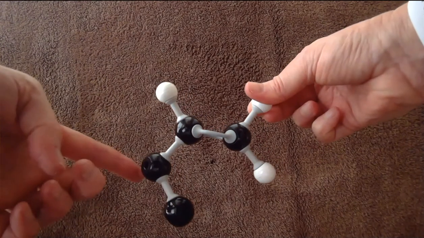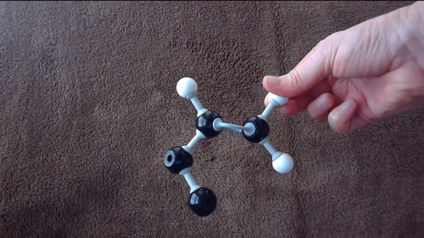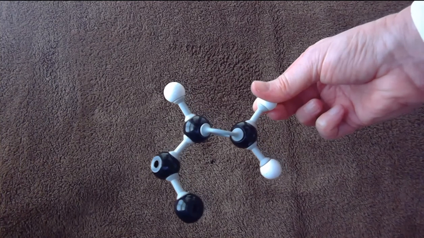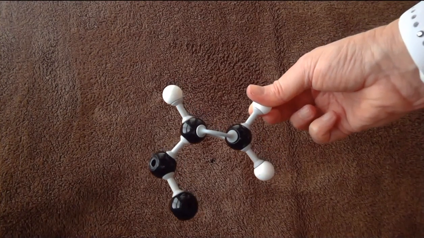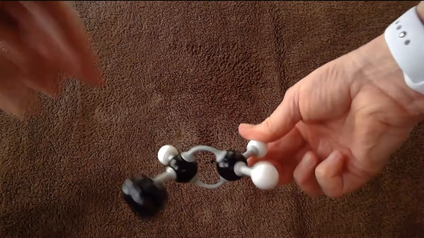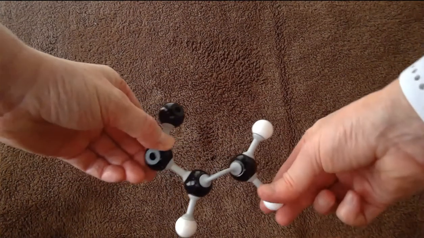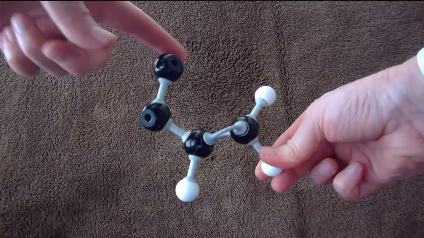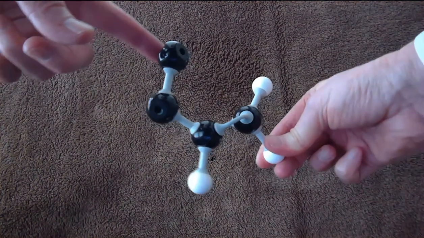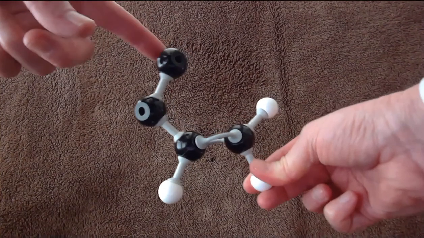And again, I just flipped it, so that's not a new molecule. This is just another conformation of 1-butene. The other place I could put that carbon group is up here. And again, I put it up there by just flipping the molecule.